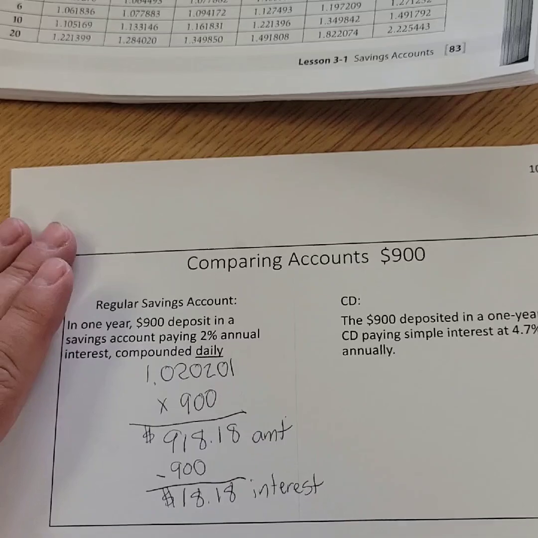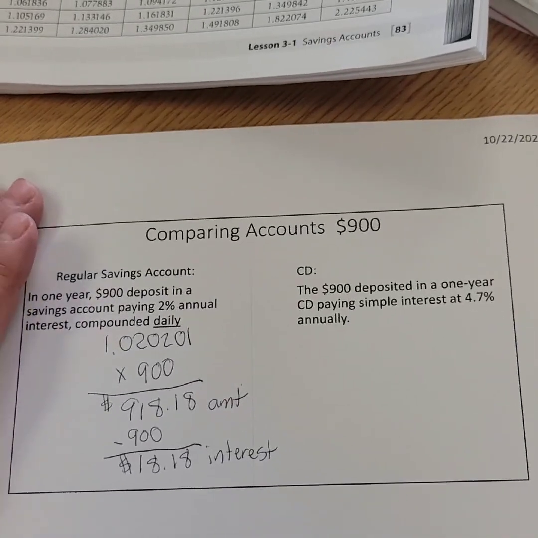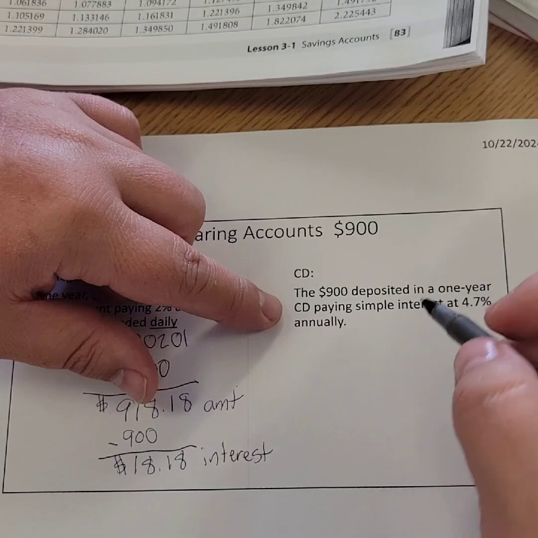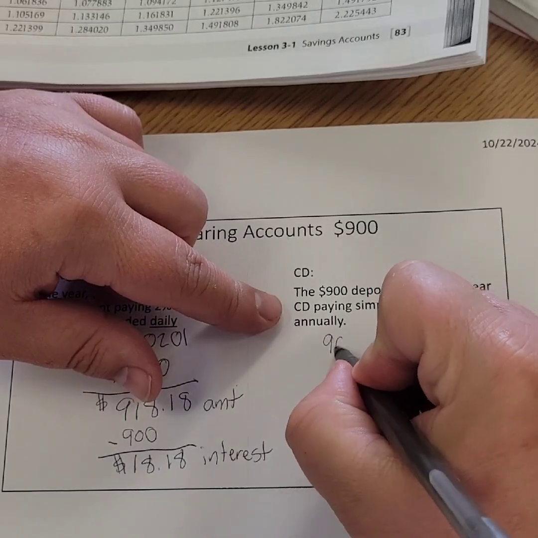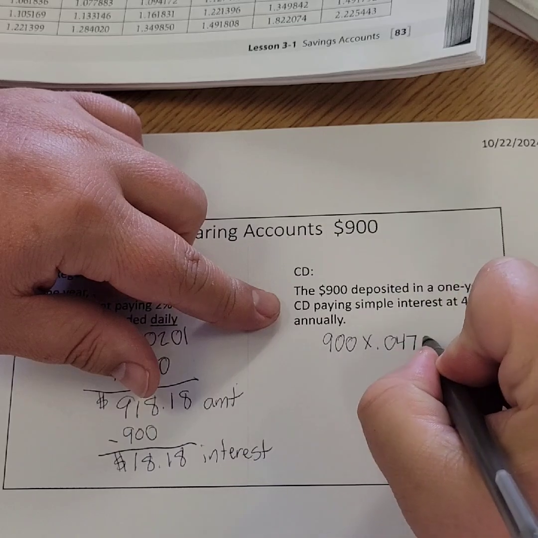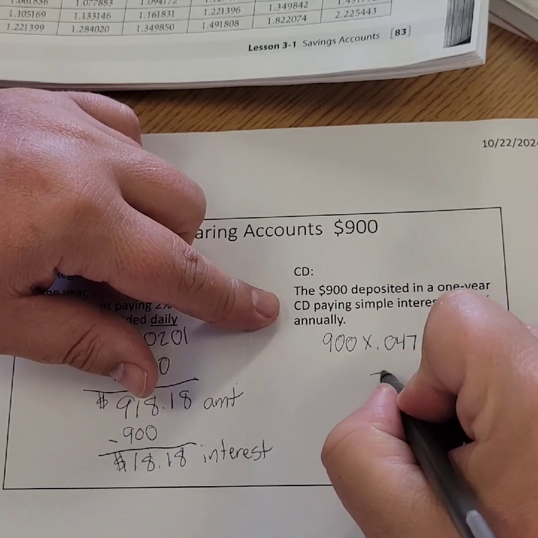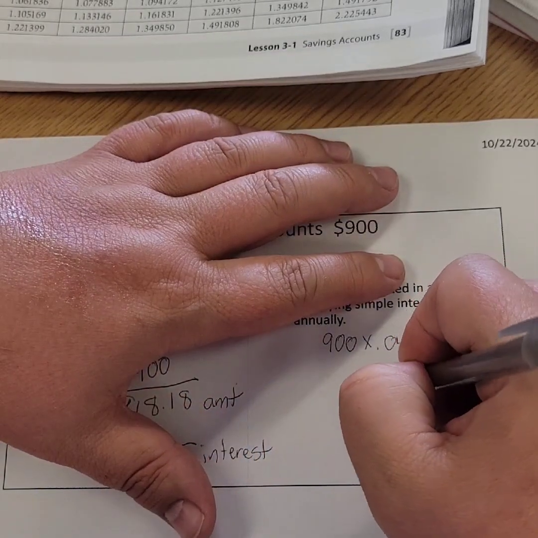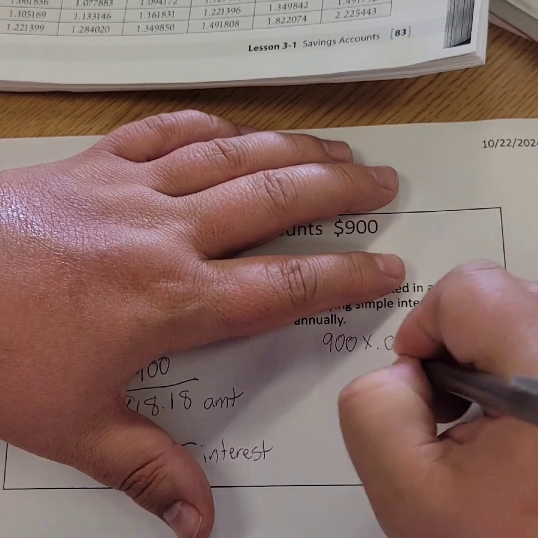Okay, so then on this side, we're calculating just a regular 1 year CD, simple interest. So we're going to do 900 times 0.047 times 1 year. And we're going to get $42.30.